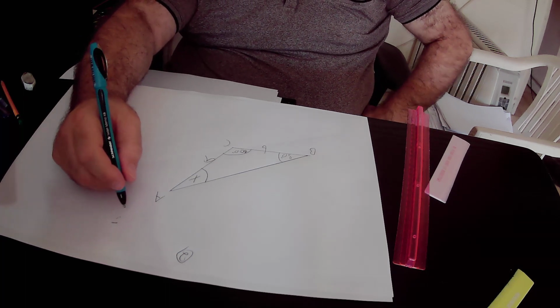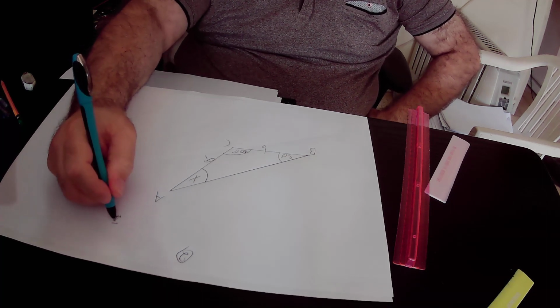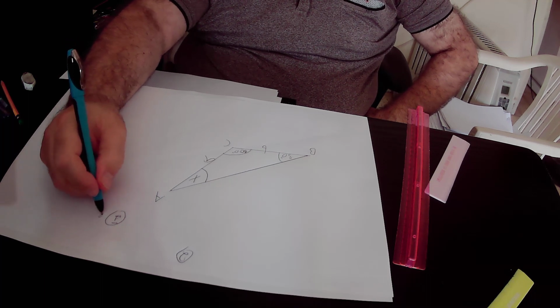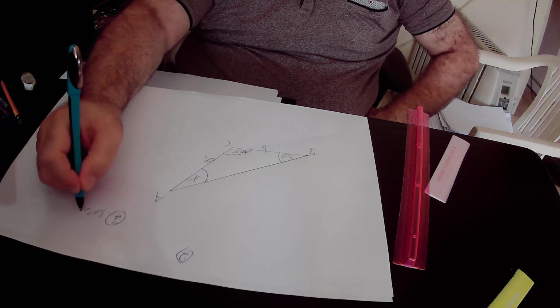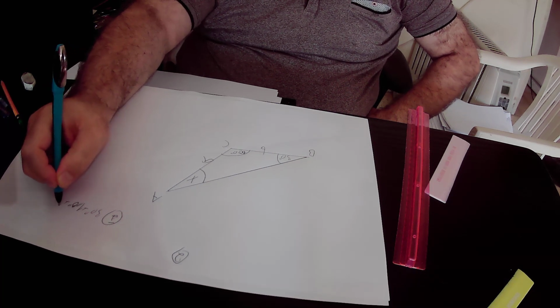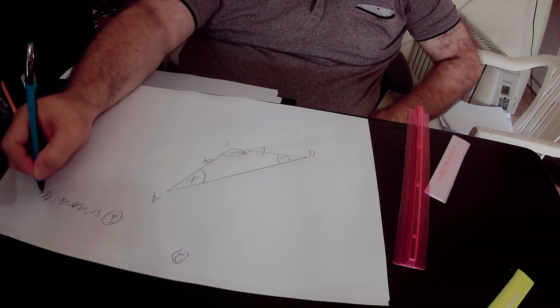So the sum of the angles in triangle ABC equals 180 degrees. That is to say, 30 degrees plus 100 degrees plus angle X must be equal in total to 180 degrees.